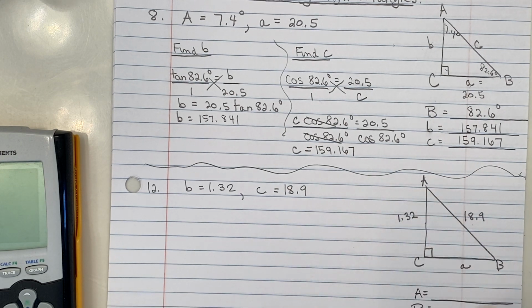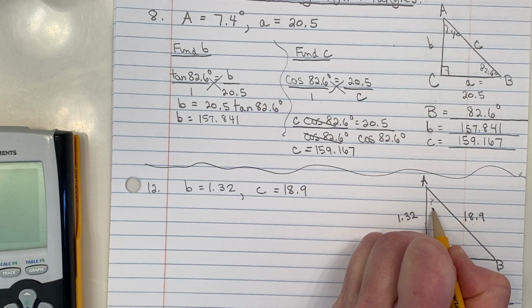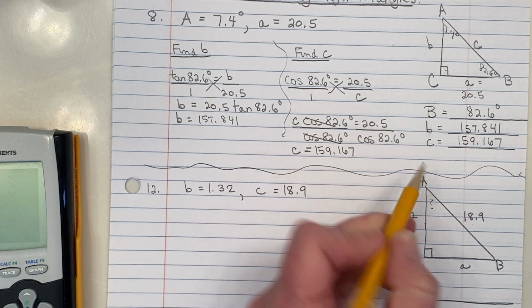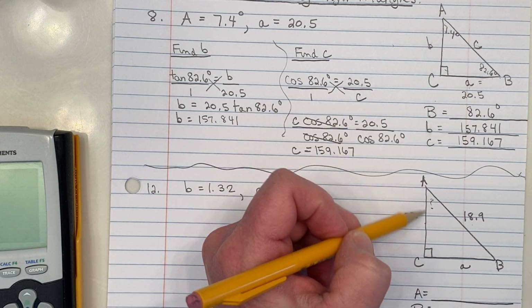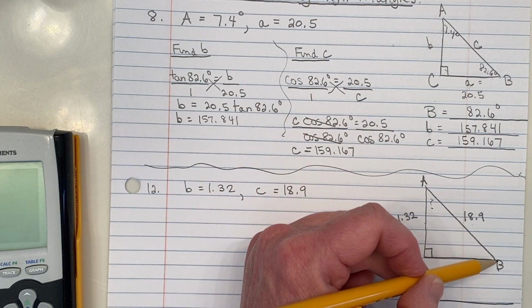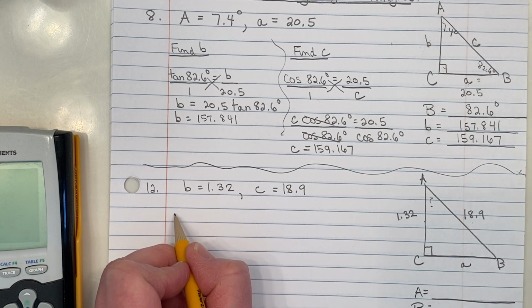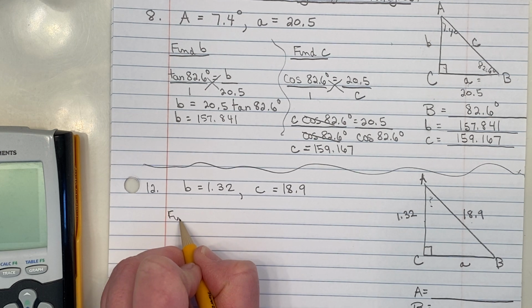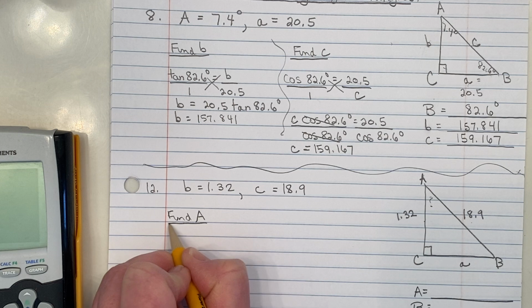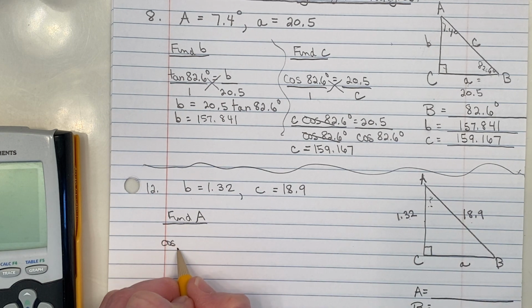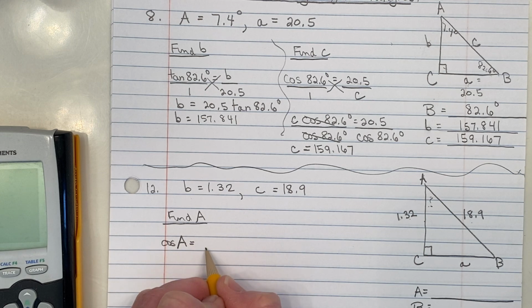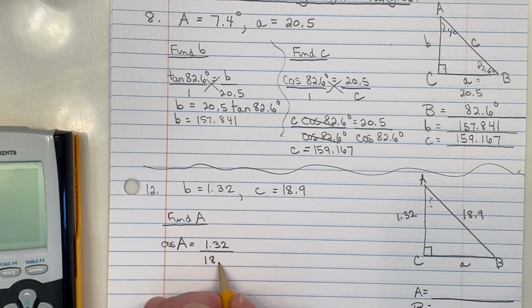Put yourself up here and think about, I have the adjacent side and I have the hypotenuse. So what trig function is adjacent over hypotenuse? Well, it's going to be cosine. So I'm going to tell myself over here I'm finding uppercase A, and how I'm going to do that is I'm going to use cosine of angle A is equal to adjacent over hypotenuse.